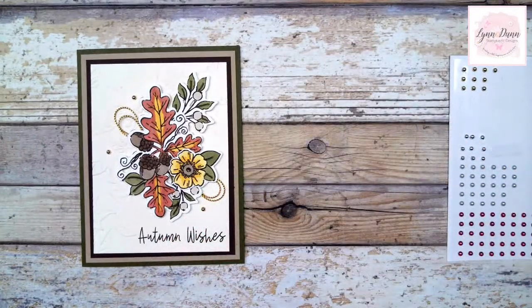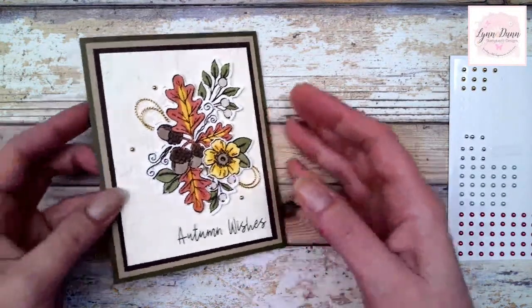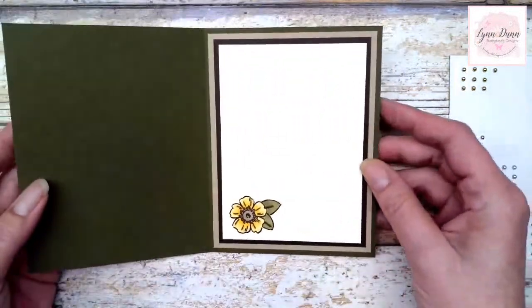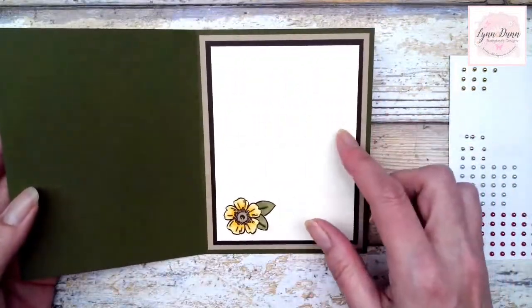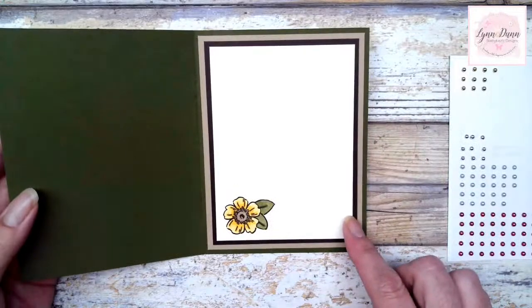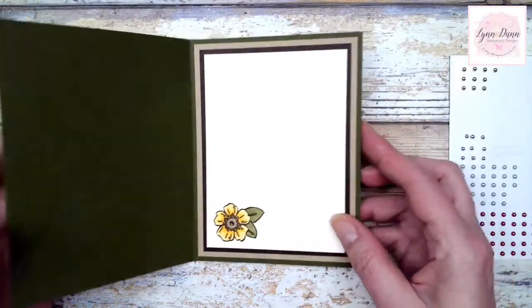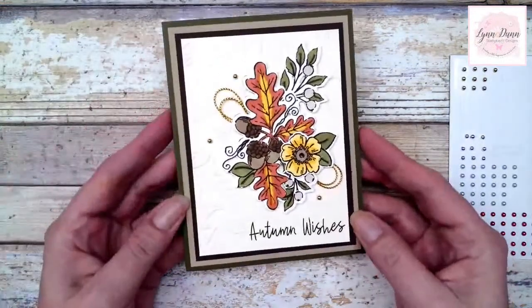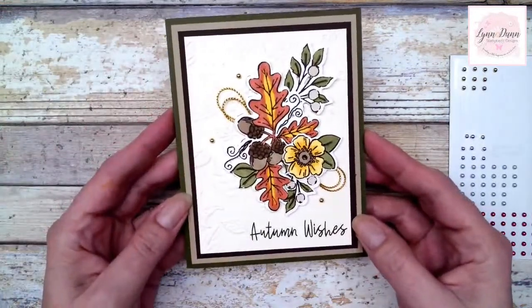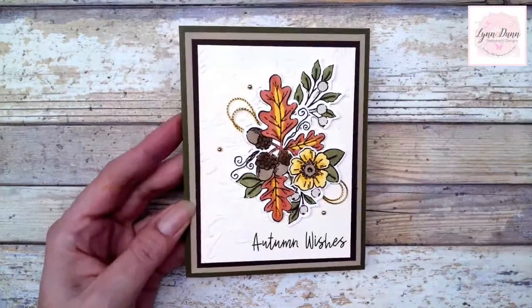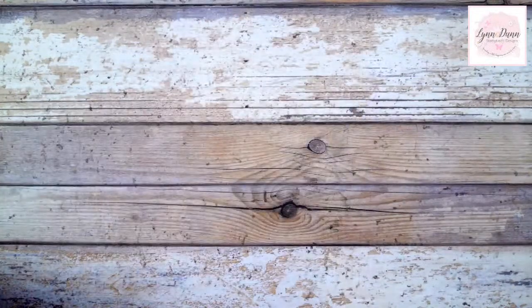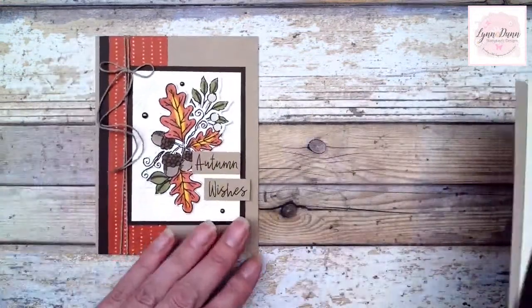All right, so let's set this aside here. For some reason, I'm running out of room. And then on the inside, I decorated the inside similar to how I did the outside with the same type of layers. I just didn't emboss the inside. I just added a little stamped image on the inside. So it's a really fun and pretty card. Okay, so that's the first one. And then here's the next one that I have for you.